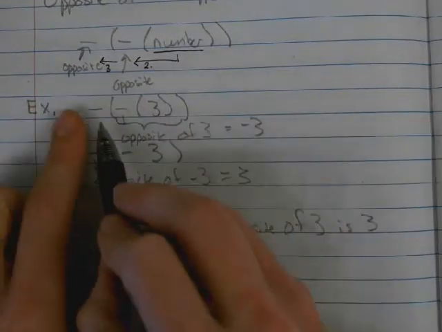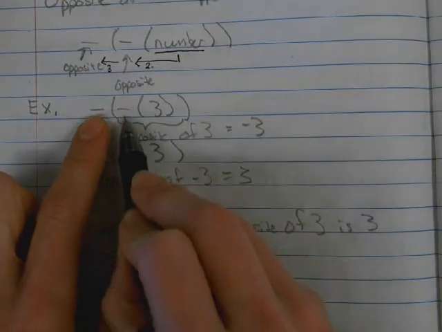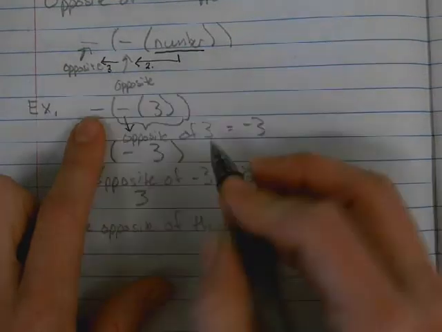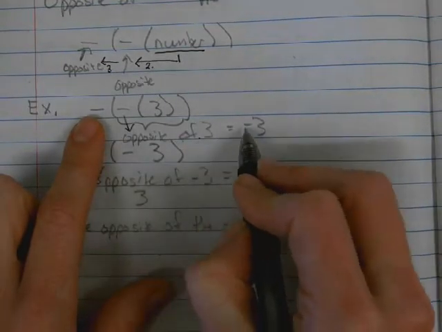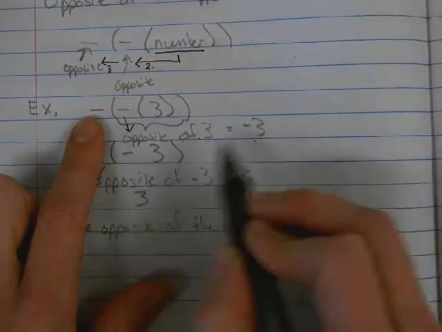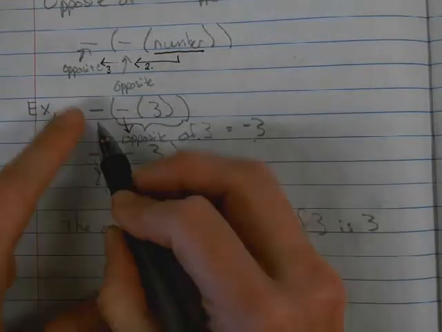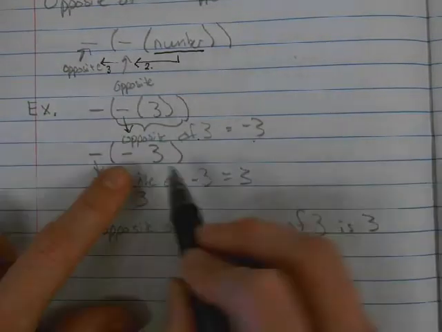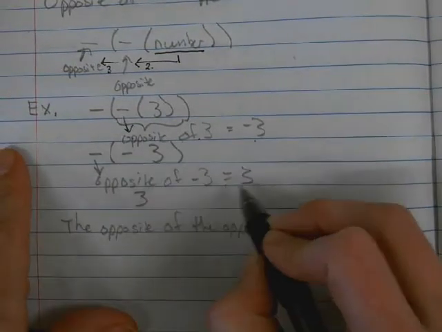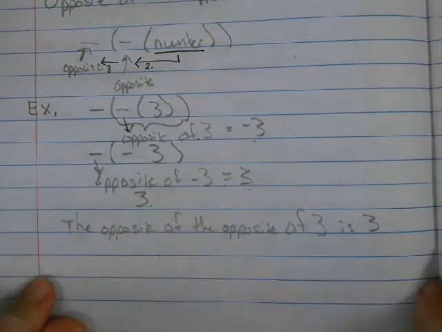Below is an example. So they want to know the opposite of 3. So our first step is we start with our first one right here, the opposite of 3. So this is the opposite of 3, which is negative 3. So again, this is opposite, this is my of 3, which is negative 3. So my answer is negative 3. I keep my parentheses, so I have my negative 3. The only thing I have left here is this last opposite. And so I have the opposite of negative 3, which equals 3. So my answer is 3. So the opposite of the opposite of 3 is 3.